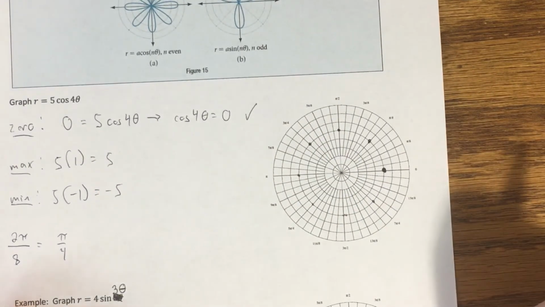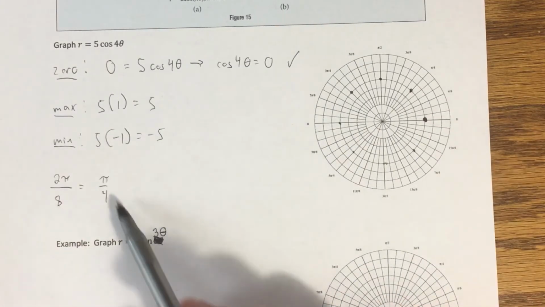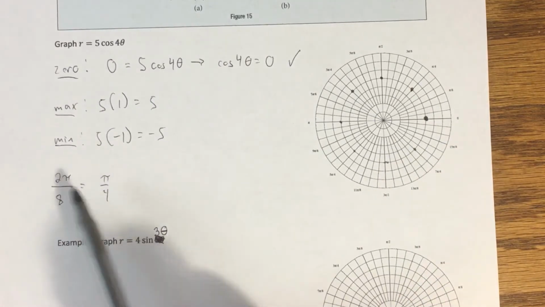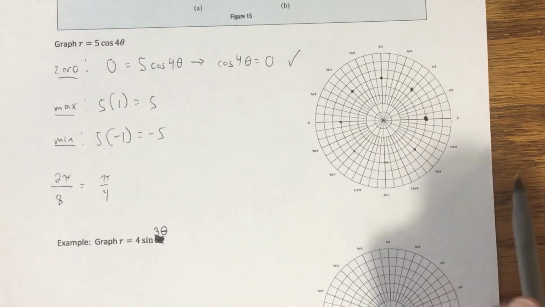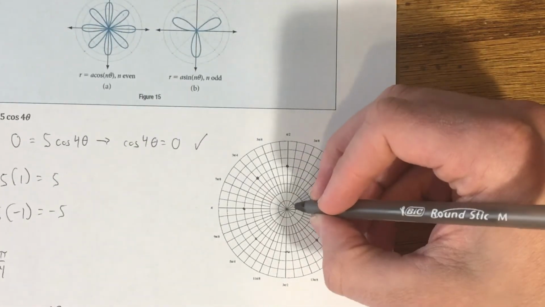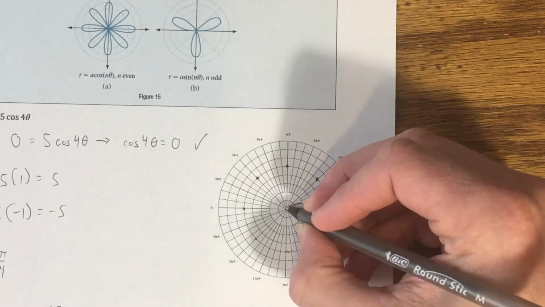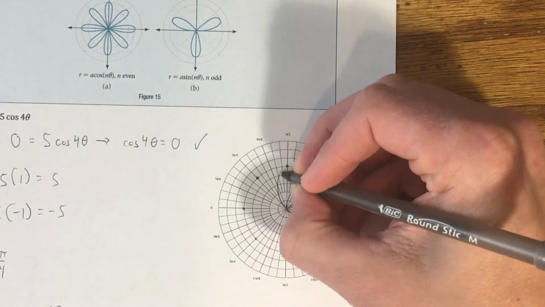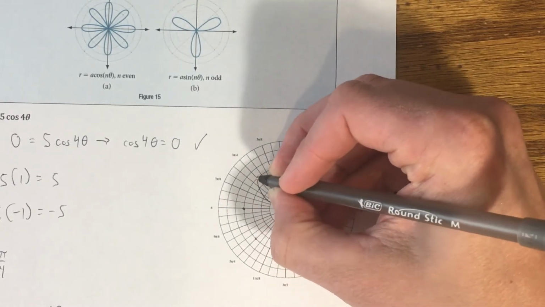4. You see how those points are evenly spaced? And each one has an angle of pi over 4 radians between them. I got that, again, from taking 2 pi, the total number of radians in the circle, dividing by the number of petals, and that tells me how to space these things. So now I'm just going to create the petals, and I'm not going to be too concerned about it looking perfect. I have essentially all the important parts of this thing that I want.